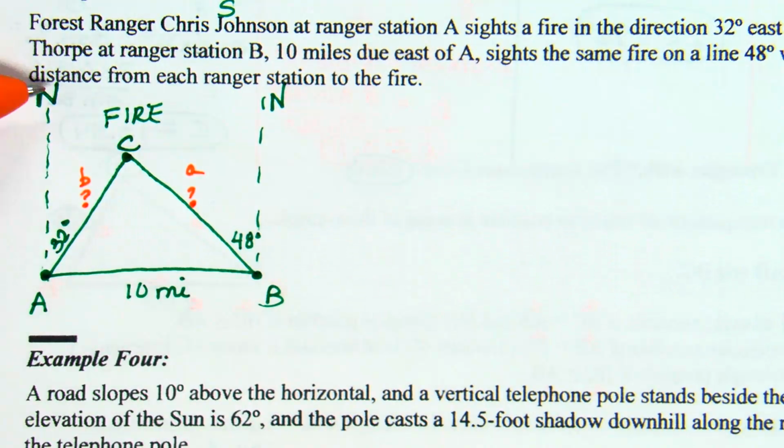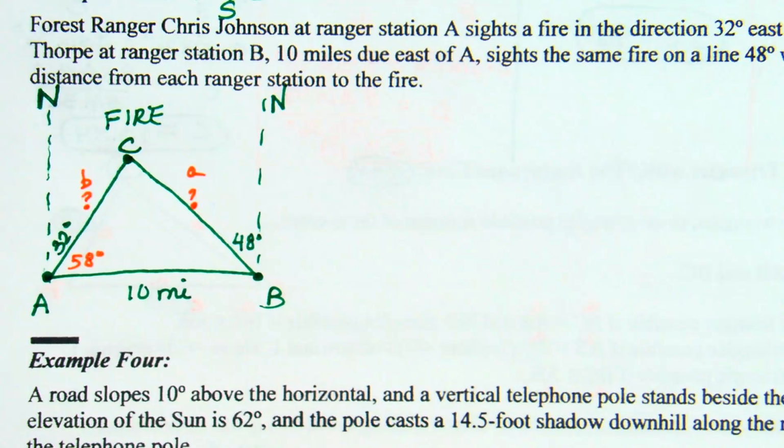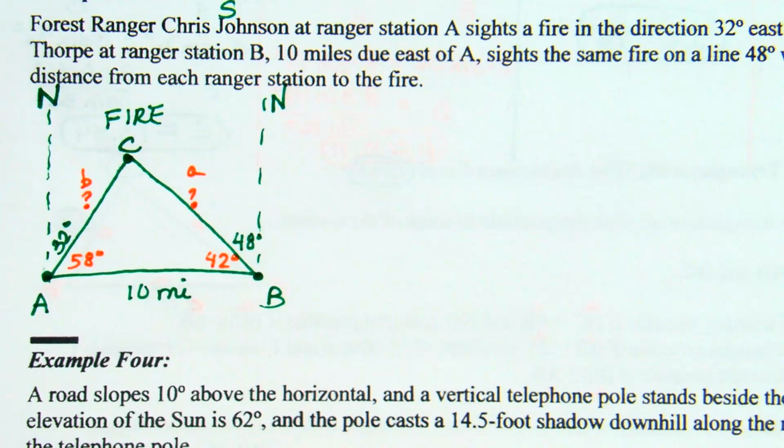Since we have that 32 degrees on the outside and 48 on the outside, what's inside is basically going to be the right angle. That's exactly what you need to notice, and that's part of the reason I draw in the north: north and east, north and west, they form right angles, don't they? So if this is 32 degrees, what is inside the triangle at angle A? 58 degrees. It's a right angle, yes? Over at angle B, 48 degrees was between north and the angle west, so in here is 42 degrees.